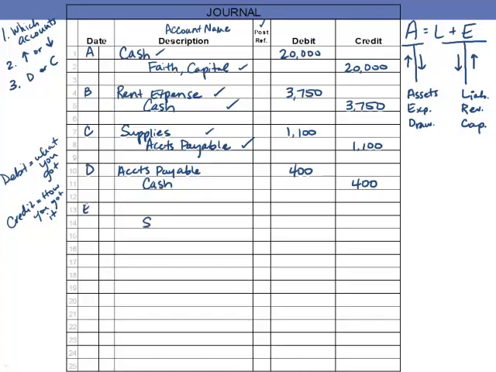So this is transaction E, sales commissions. And it was $16,750. And cash, to make cash go up, we will debit. So cash, $16,750. This is what you got. This is how you got it. You got cash from making a sale.